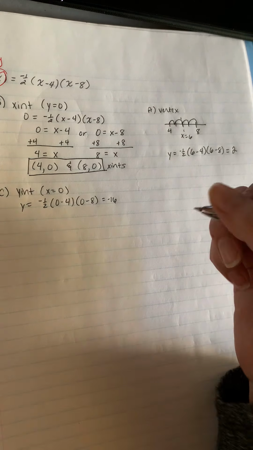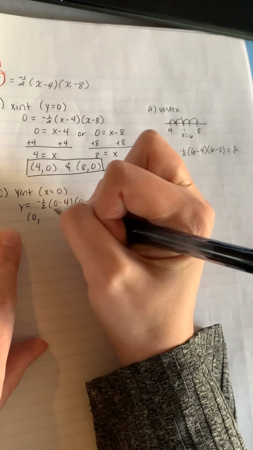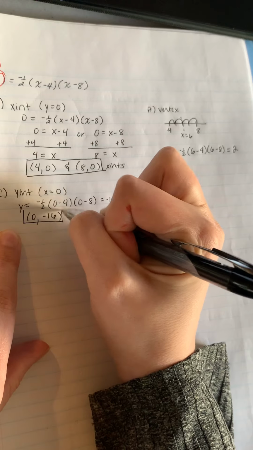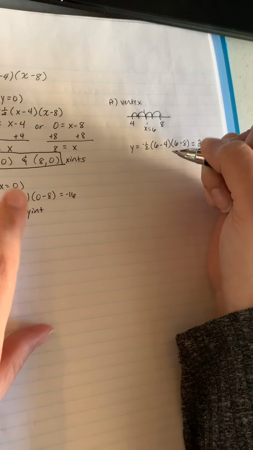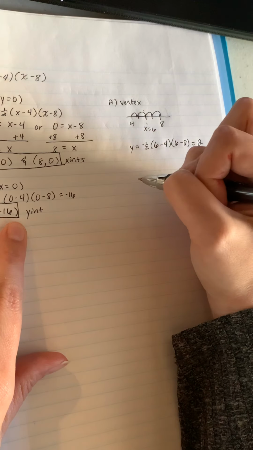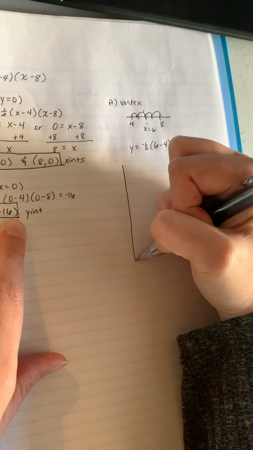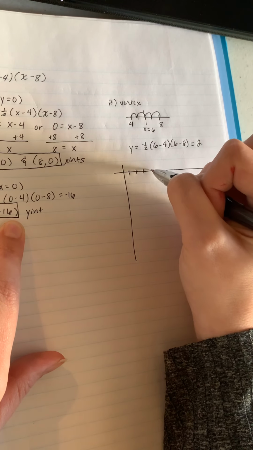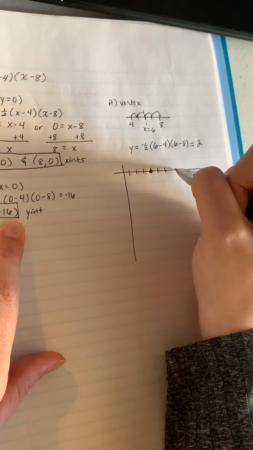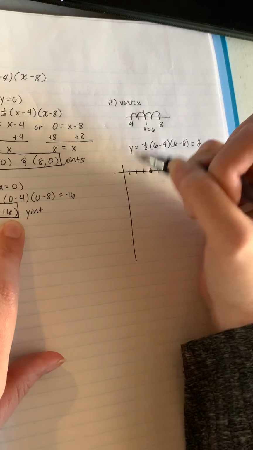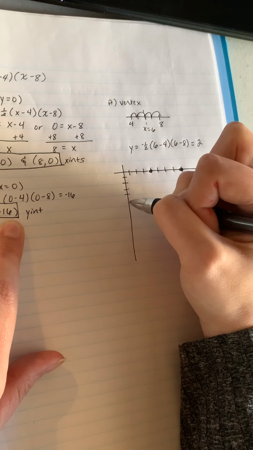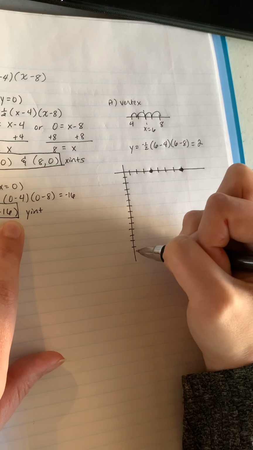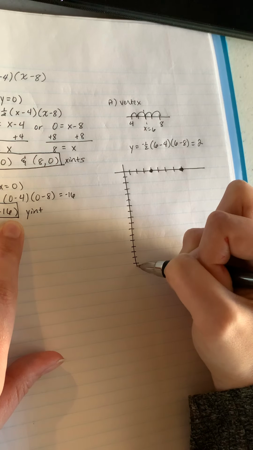All right, so let's label this: 0, negative 16 is the y-intercept. All right, so let's go ahead and graph it. We need to go 4, 8, negative 16. So mostly I just need down. 1, 2, 3, 4, 5, 6, 7, 8, 9, 10, 11, 12, 13, 14, 15, 16, like that.